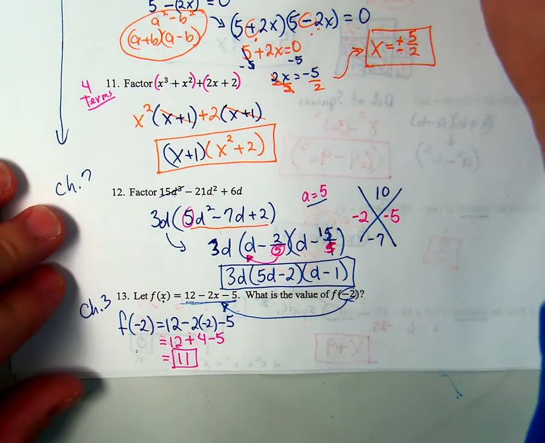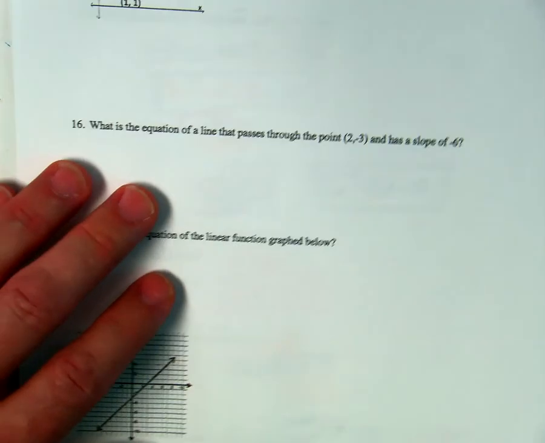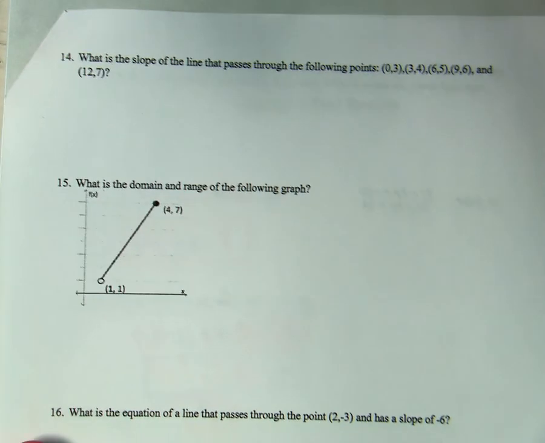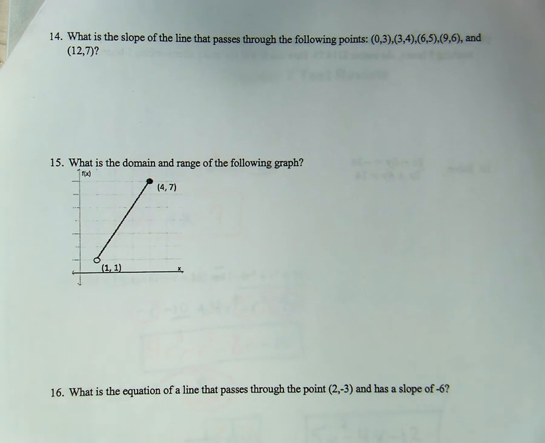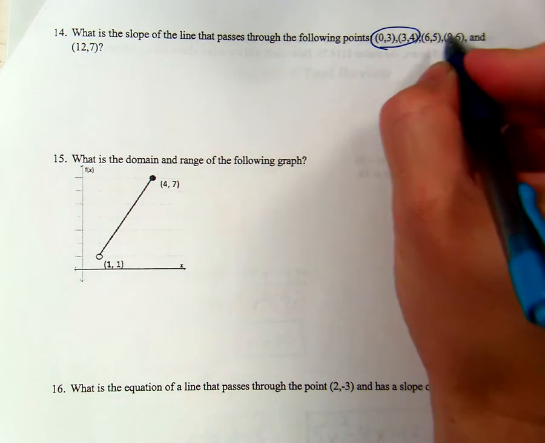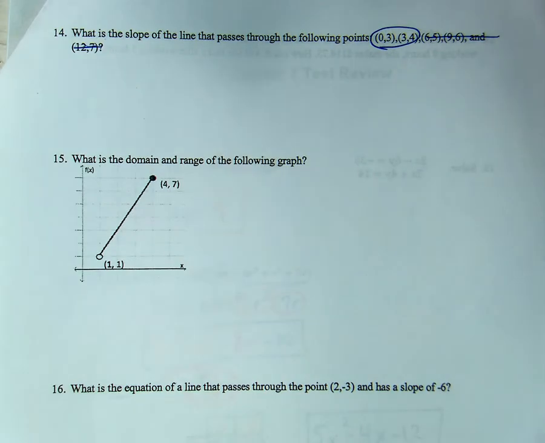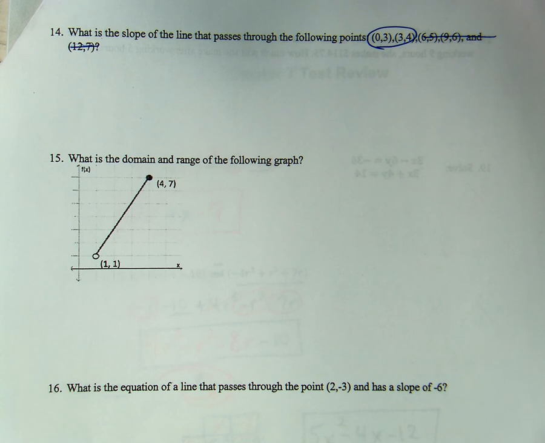All right, let's go ahead and flip the page. We're going to look at number 14. What is the slope of the line that passes through the following points? And we've got a long list of points here. How many points does it take for us to find the slope? It really only takes 2. And so because it only takes 2 points, I'm just going to take the first 2 points, and I don't even need the rest. Does it have to be the first 2 points?